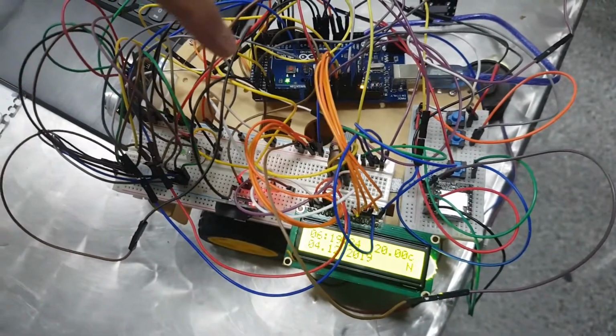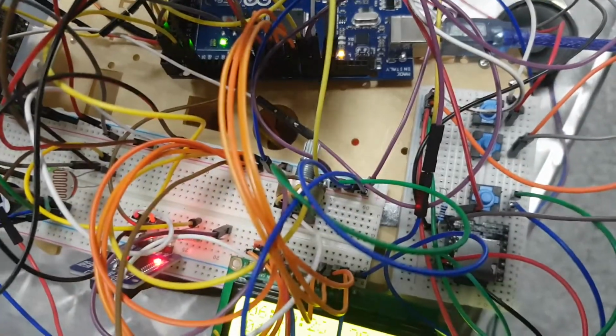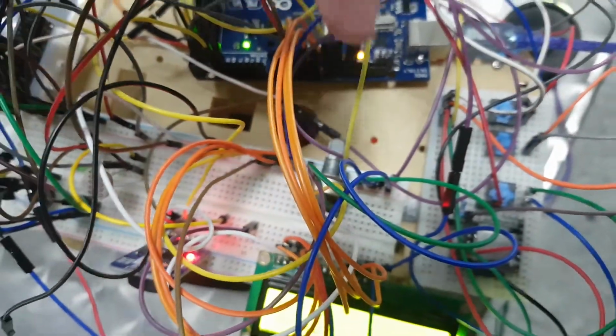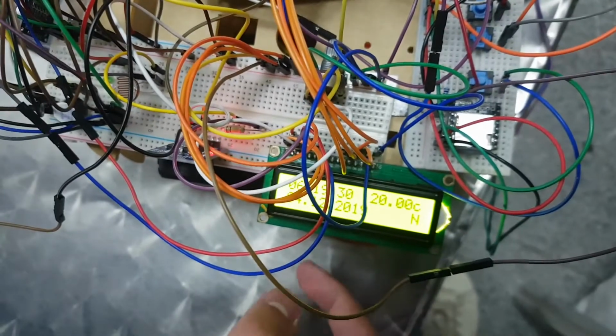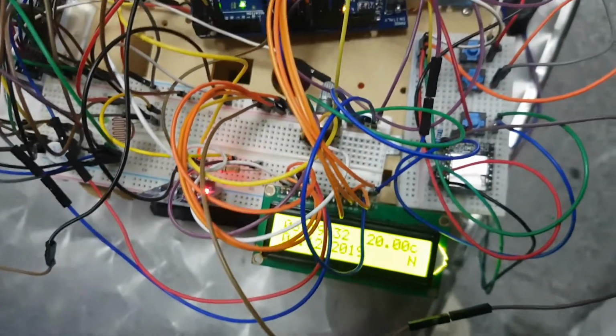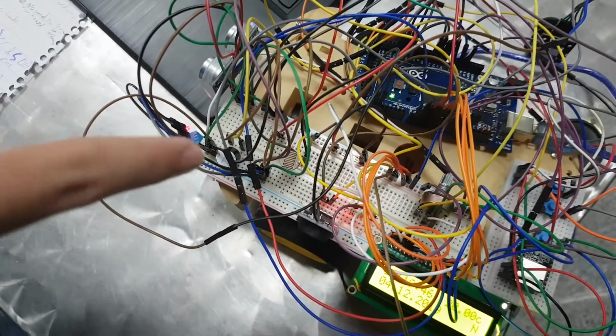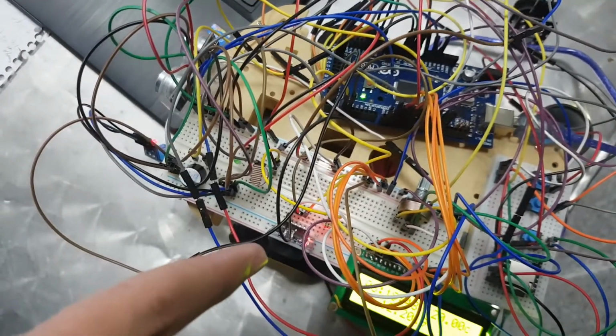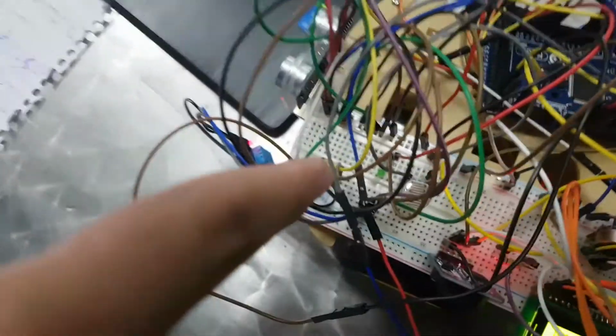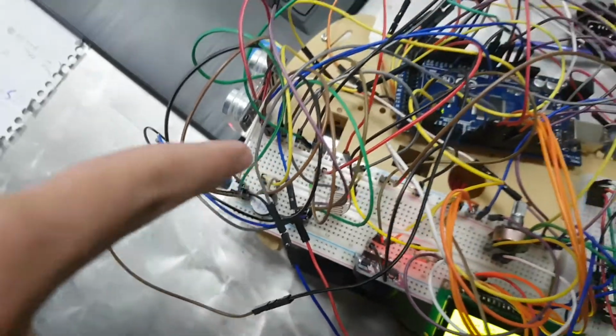The potentiometer is a resistor that is connected here to control the brightness of the LCD. We have a light sensor that is connected to a resistor 1k ohm and the LED.